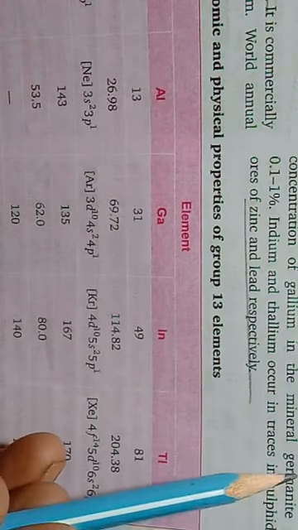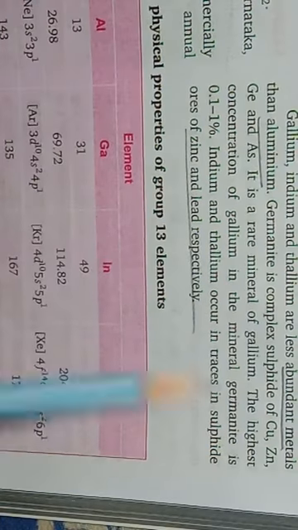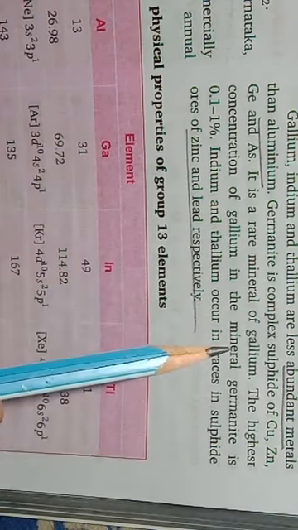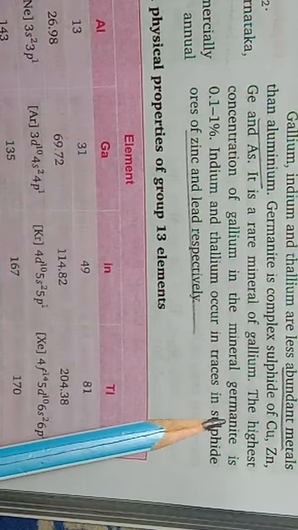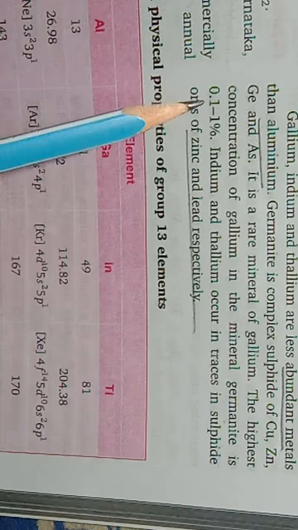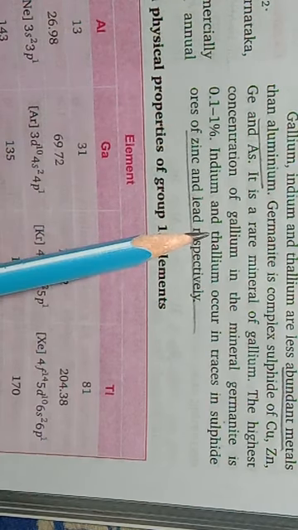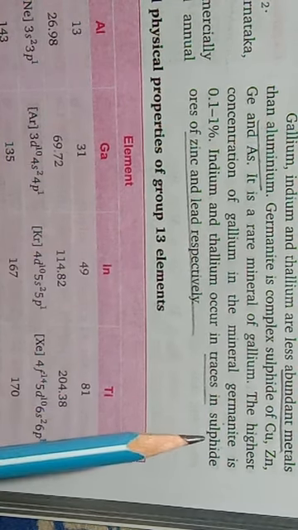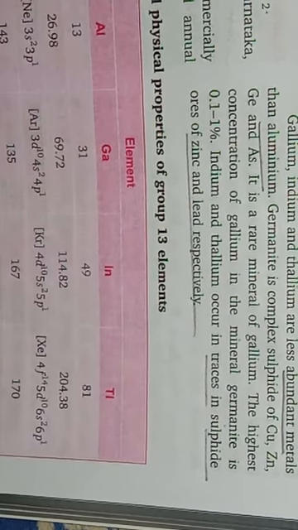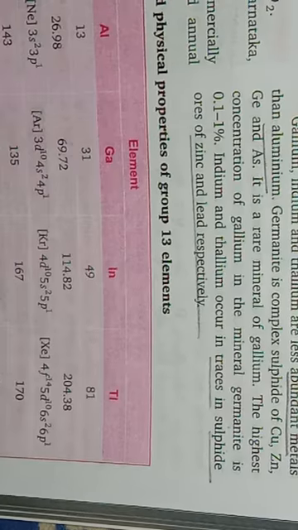The highest concentration of gallium in the mineral germanite is about 0.1 to 1%. Indium and thallium occur in traces in sulfide ores of zinc and lead.